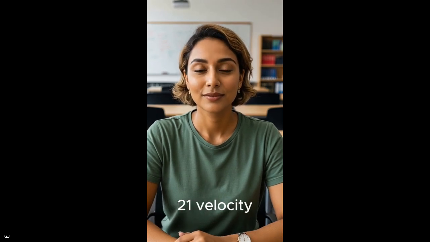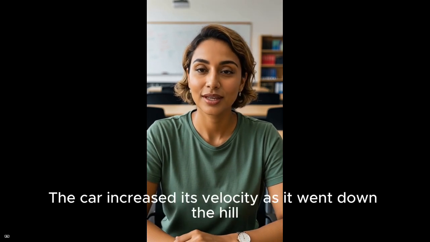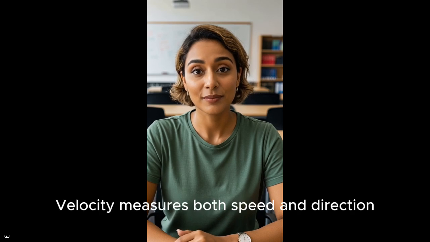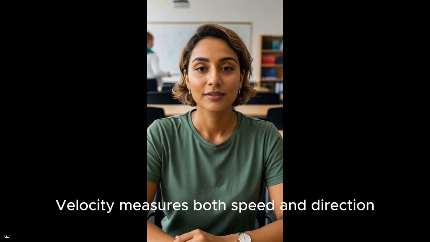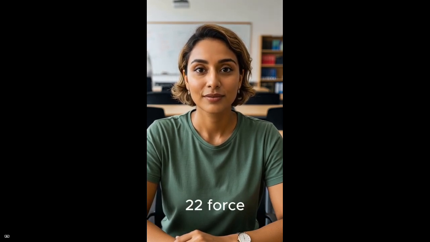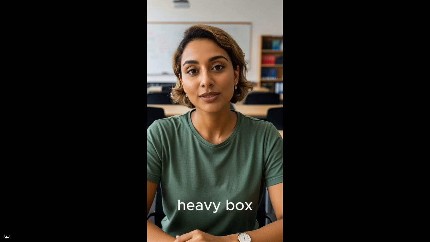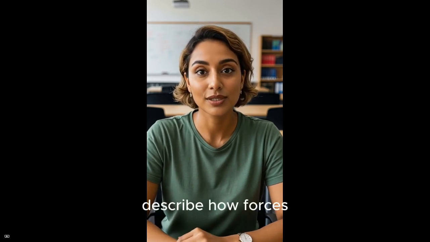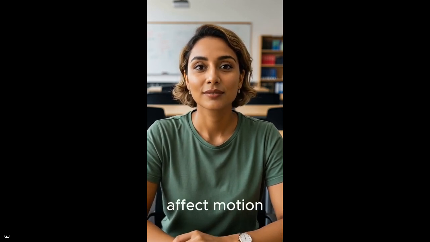21. Velocity. The car increased its velocity as it went down the hill. Velocity measures both speed and direction. 22. Force. You need more force to push a heavy box. Newton's laws describe how forces affect motion.